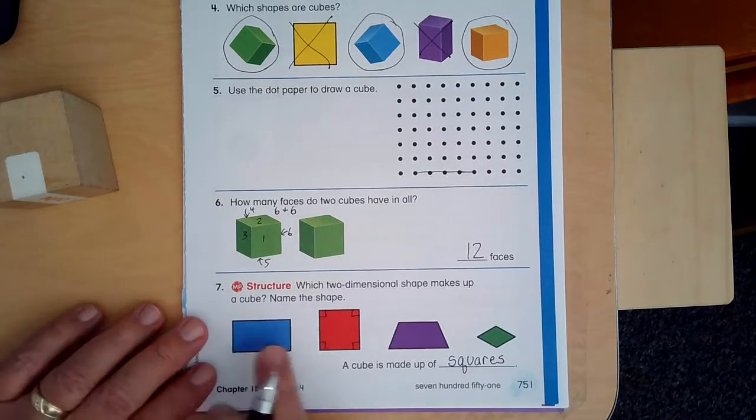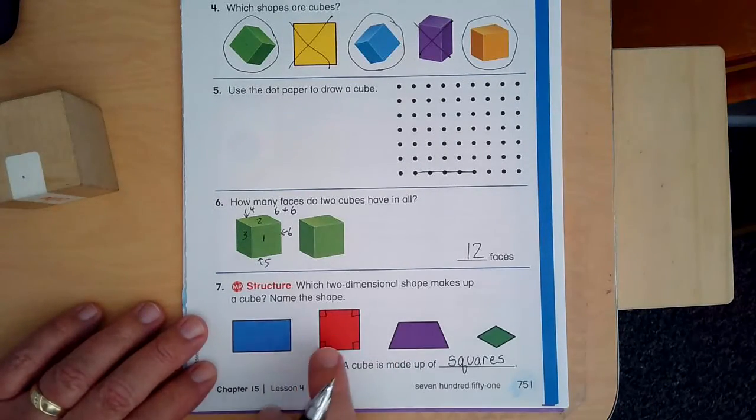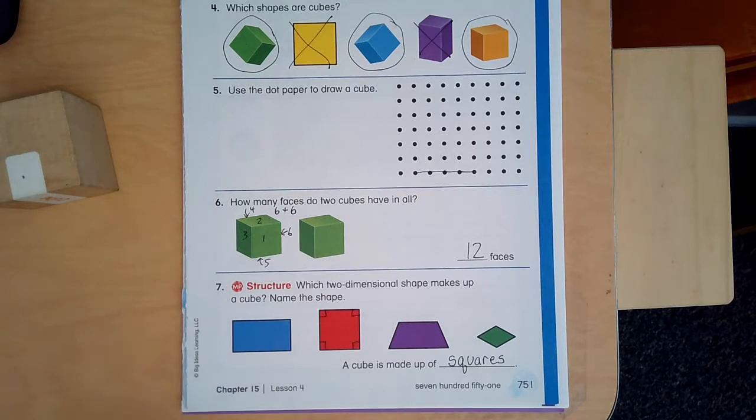right? They're all quadrilaterals. Even the square is a quadrilateral. However, a square is a special kind of quadrilateral where all of the sides are the same and all of the angles are 90 degrees.